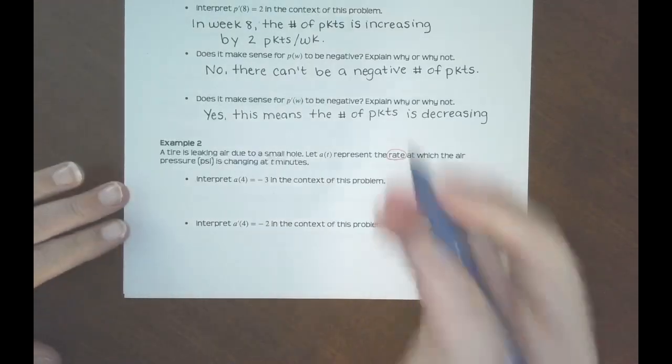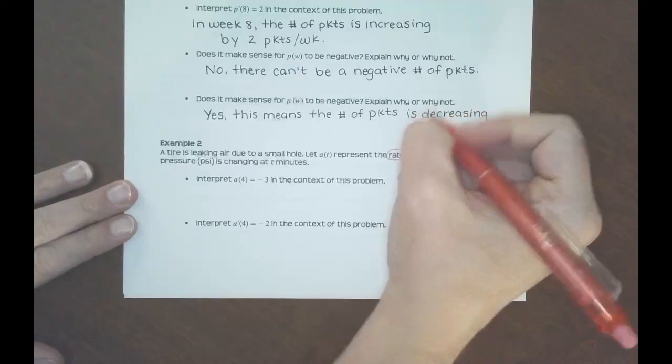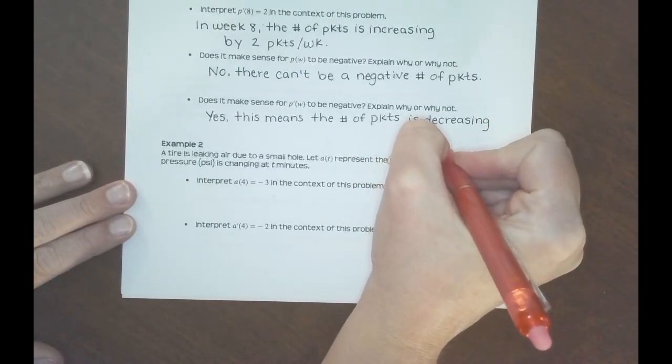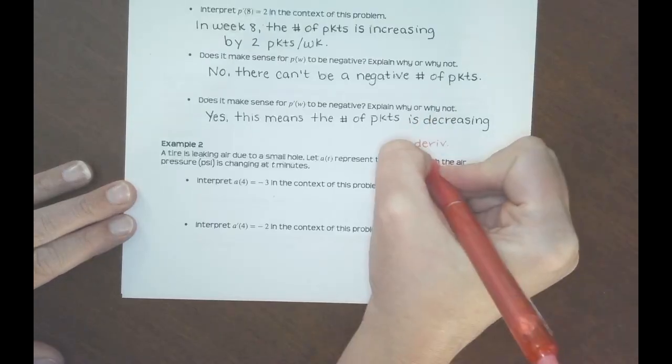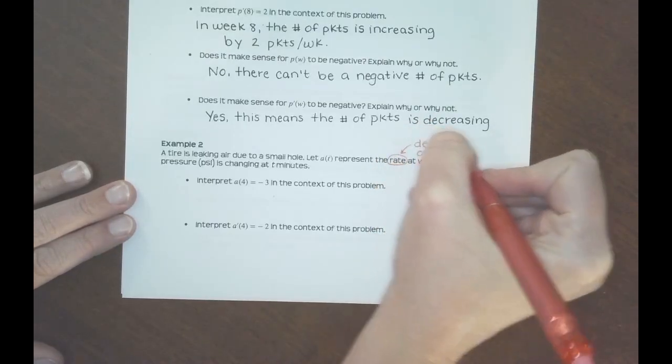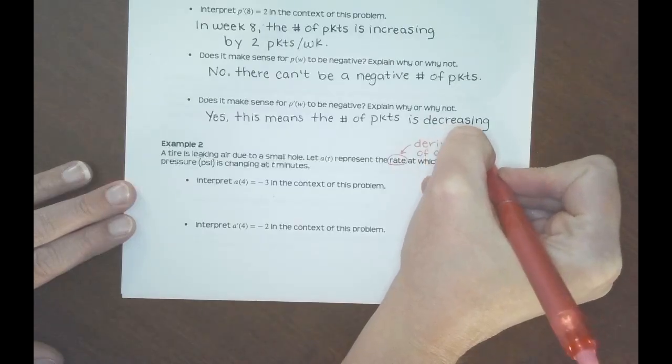So it's almost like this thing is already a derivative because it's a rate. This would technically be the derivative of the air pressure if we had that as its own function.